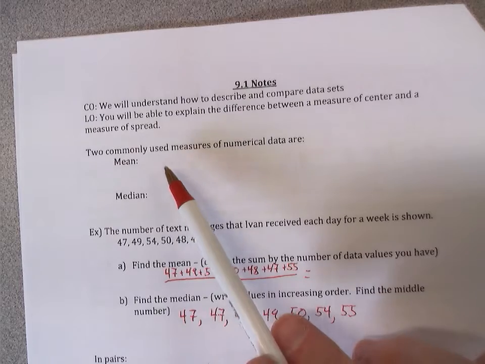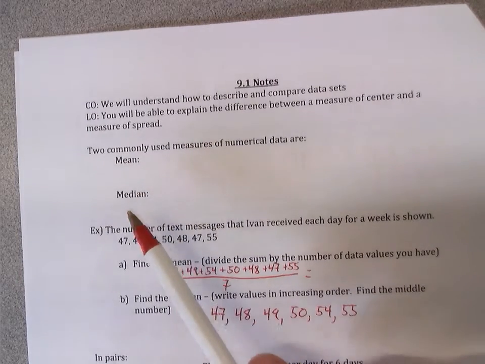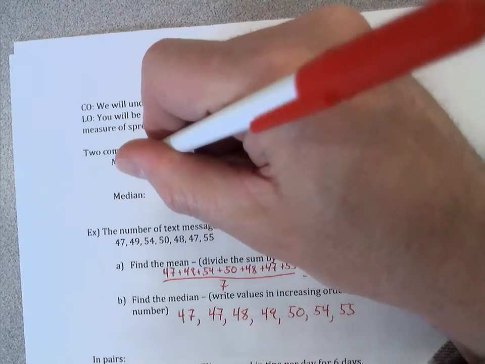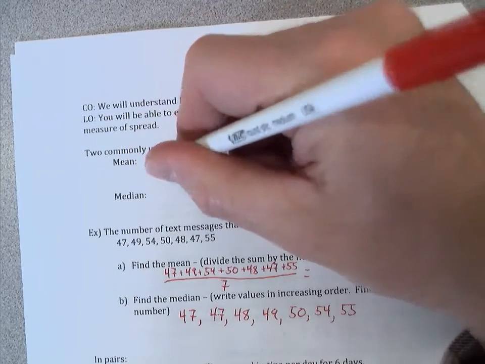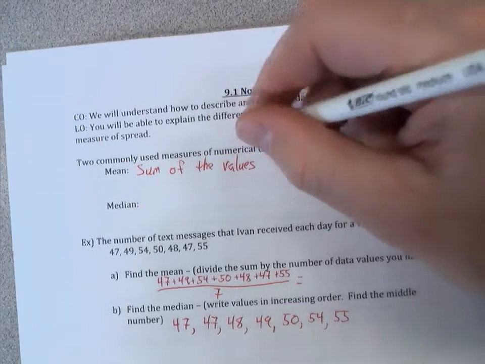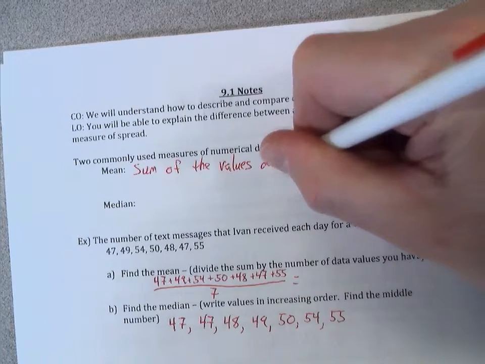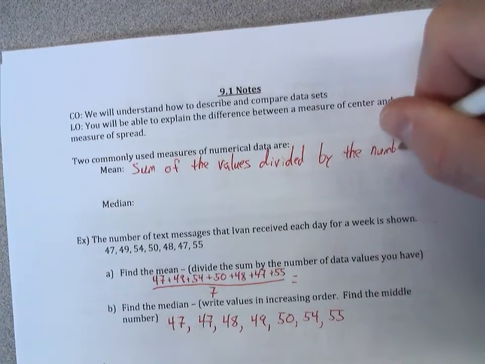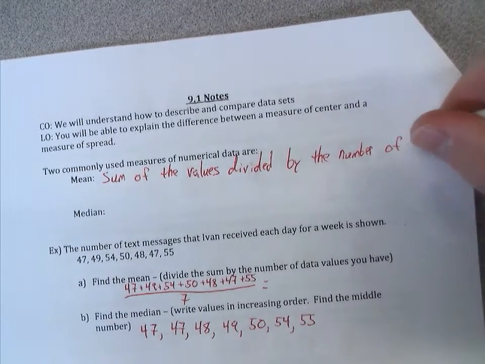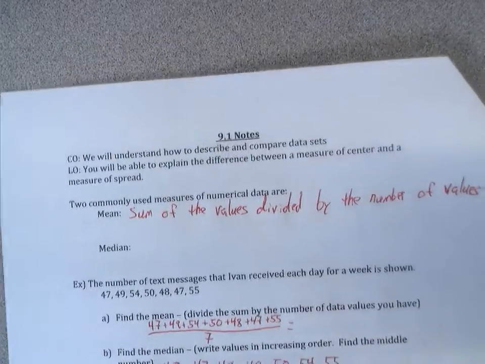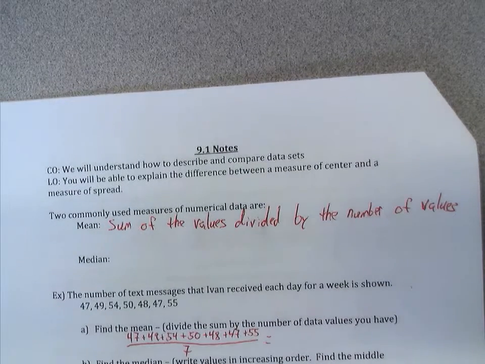So two commonly used measures of numerical data are mean and median. And they have some similarities, but some very significant differences. The mean is always the sum of the values, so all the values in a data set, divided by the number of values. So if you had, for example, 5 pieces of data in a data set, you would add those 5 together, and then you would divide by 5 because there's 5 of them.